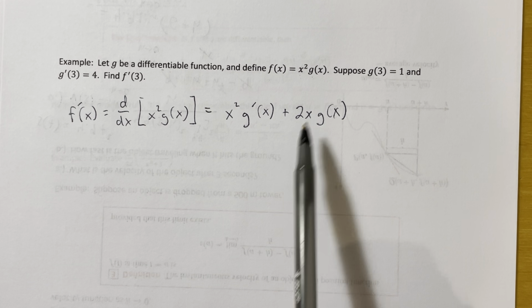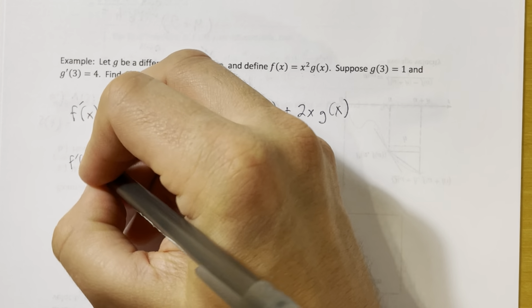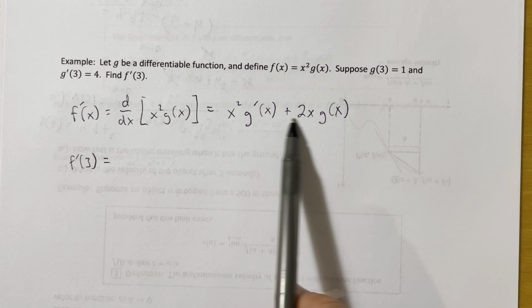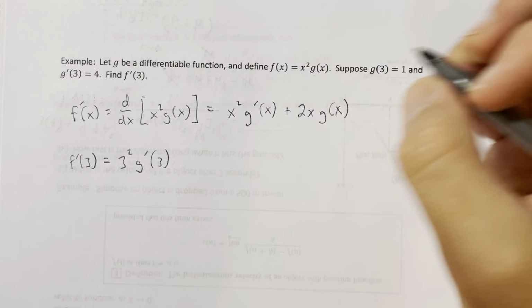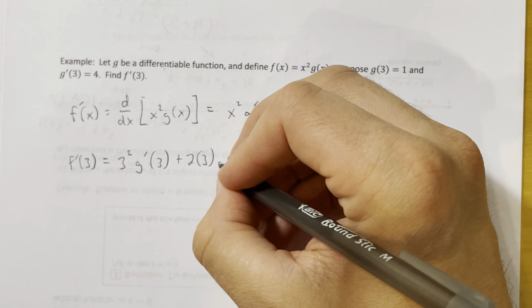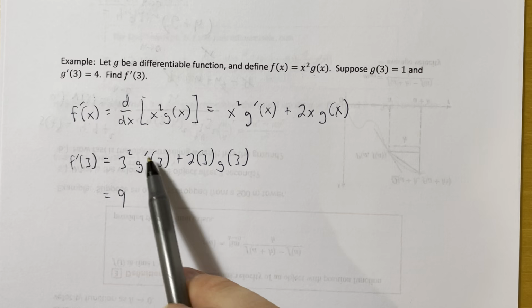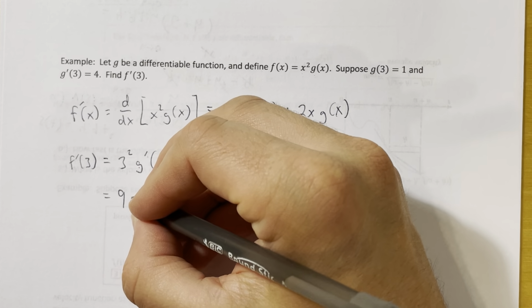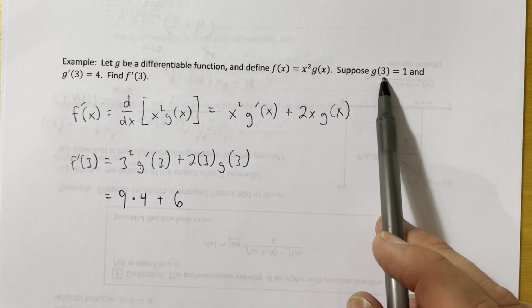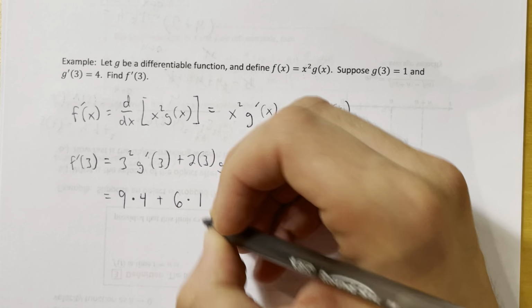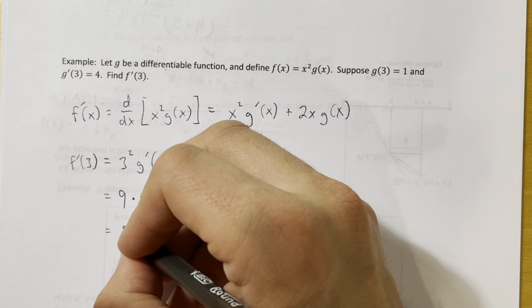But fortunately, that doesn't matter because I have enough information to find the specific function value I'm looking for. f prime of 3 is the same thing as plugging 3 in to this right-hand side: 3 squared times g prime of 3 plus 2 times 3 times g of 3. Now, I can work this out. 3 squared is 9. g prime of 3 was given to me up here. It's equal to 4, so 9 times 4. 2 times 3 is 6. g of 3 was also given to me up here. g of 3 is equal to 1. So this becomes 6 times 1. And now what do we have? 9 times 4, which is 36, plus 6 would be 42.